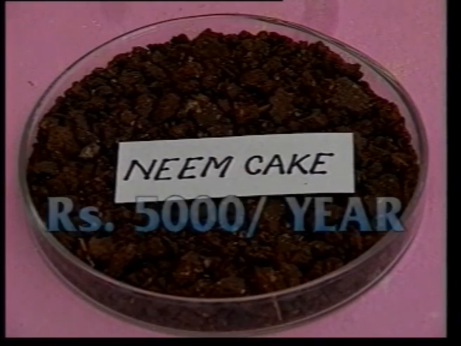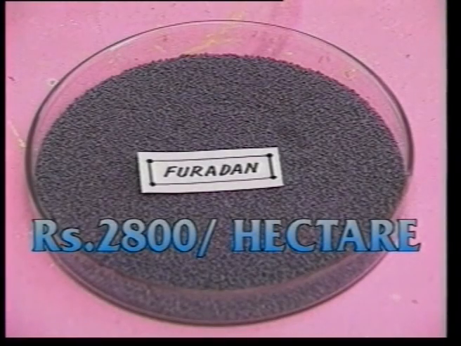Cost of neem oil cake application per year is 5,000 rupees and the cost of Furadan is 2,800 rupees per hectare.